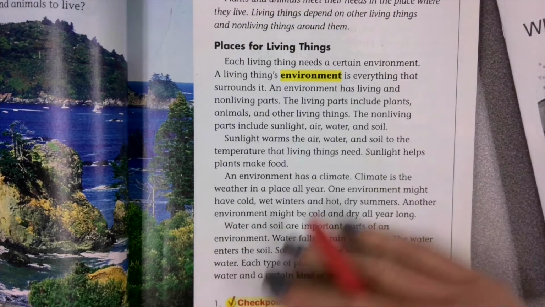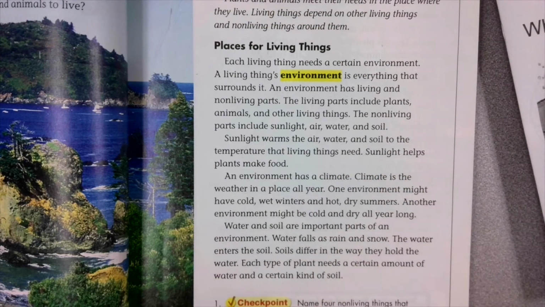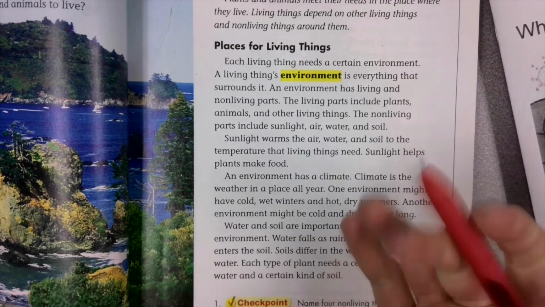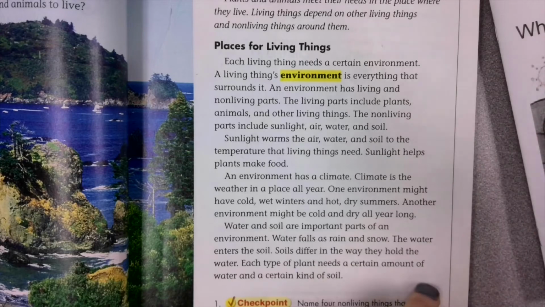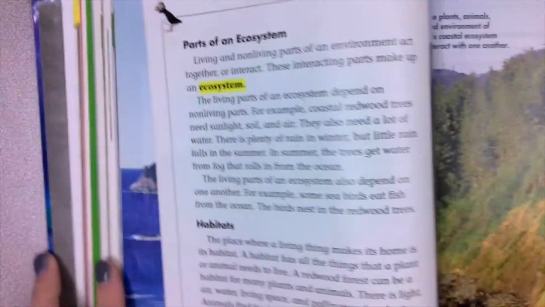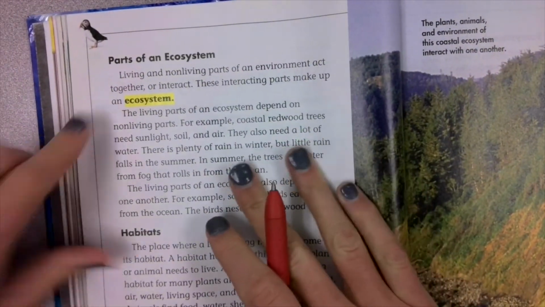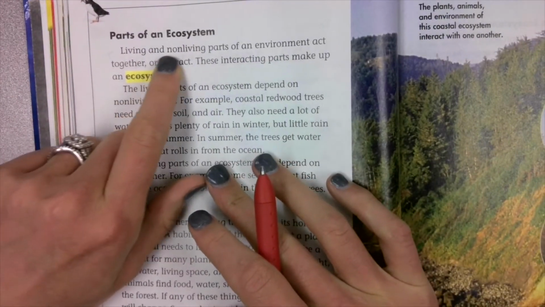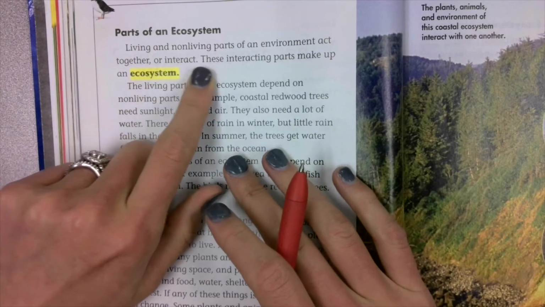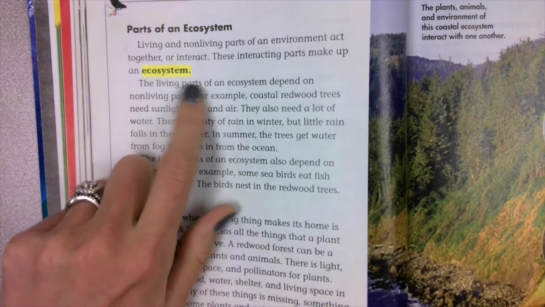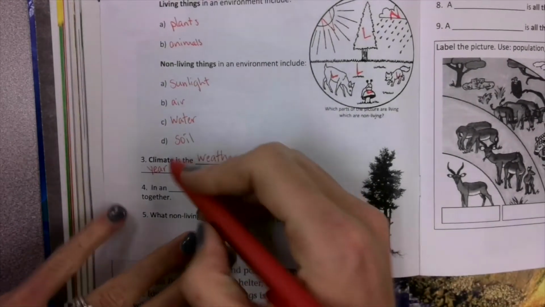Okay, so all different parts of the world are very, very different in what type of environment they have. The soil's different. Water's different as far as how much. Is it dry, like a desert? Or is it rain all the time, like in a wetland? Page 72, parts of an ecosystem. Living and non-living parts of an environment act together, or interact. These interacting parts make up an ecosystem. So ecosystem is how those things interact together.